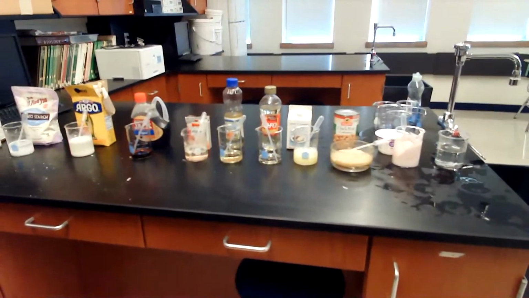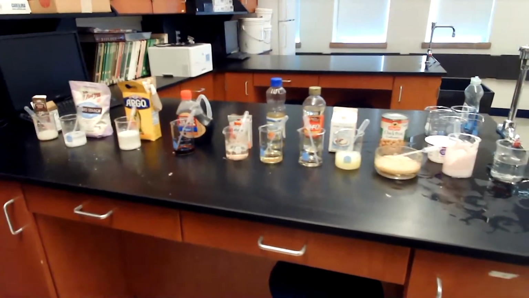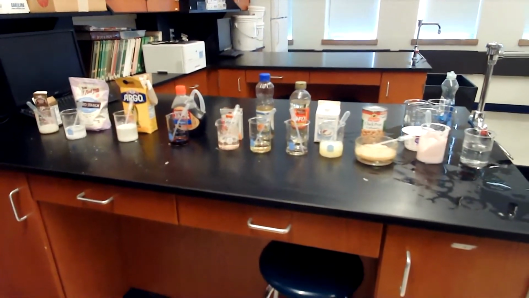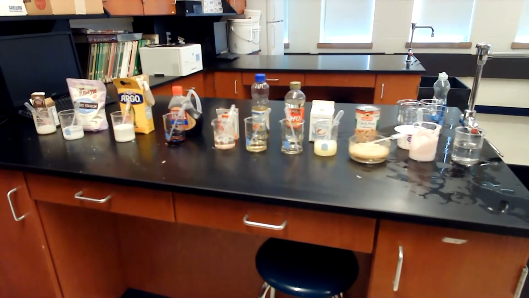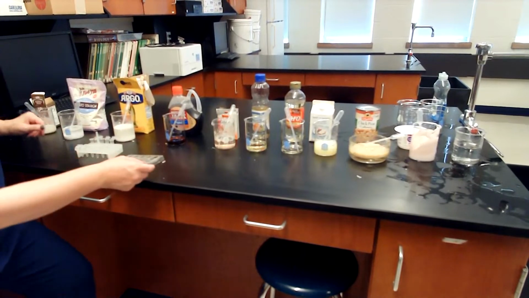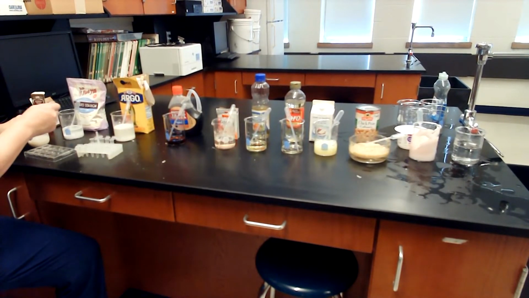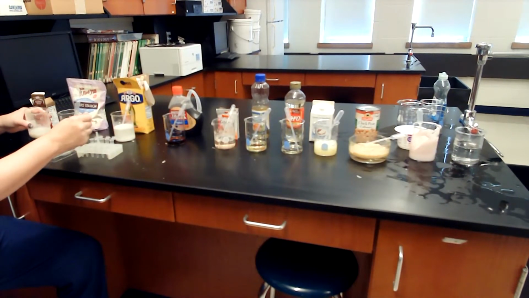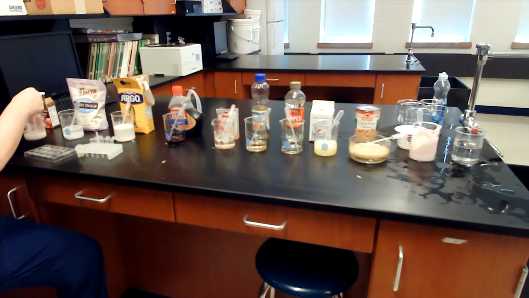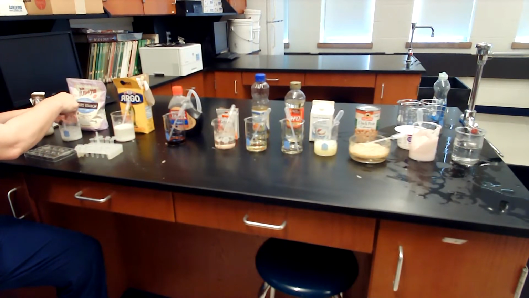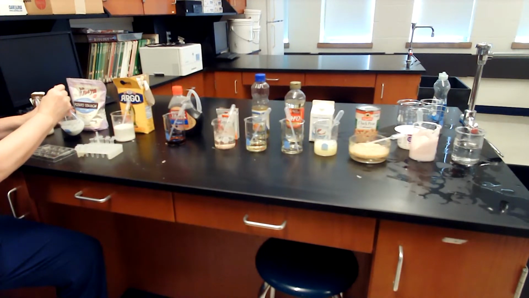Okay. So I'm going to move this out of the way. Yeah, perfect, we got them all. So I feel like you just want to describe the procedure of what I'm doing. So what we're doing is taking a little bit of each food type and putting them in either the Eppendorf tube or this little sample tray. All right, so we're going to go down the line. Almond paste was first.